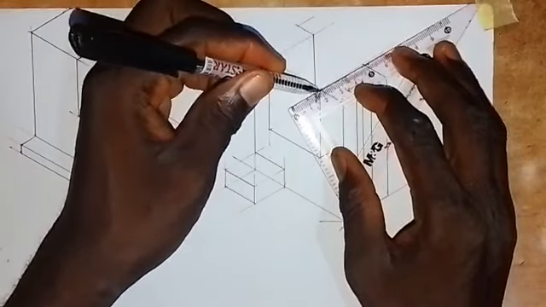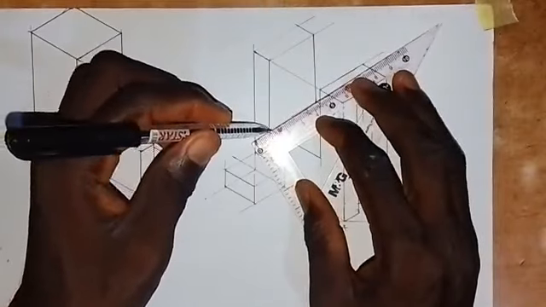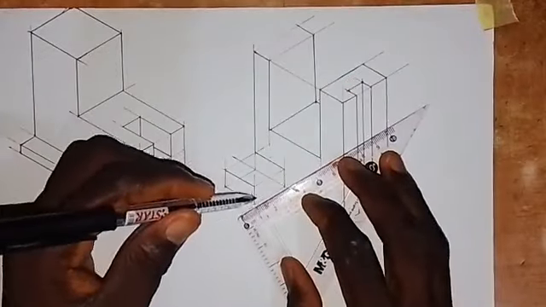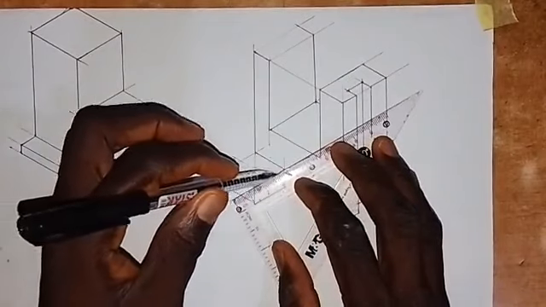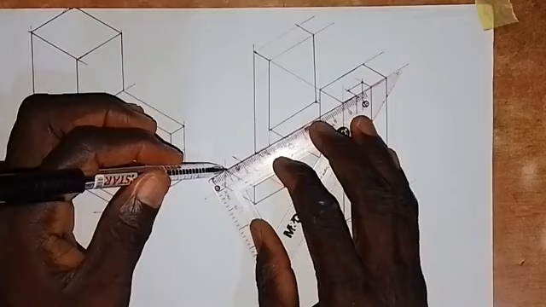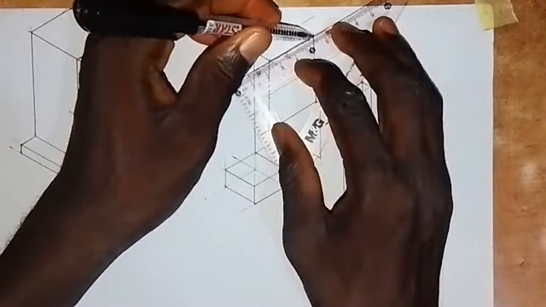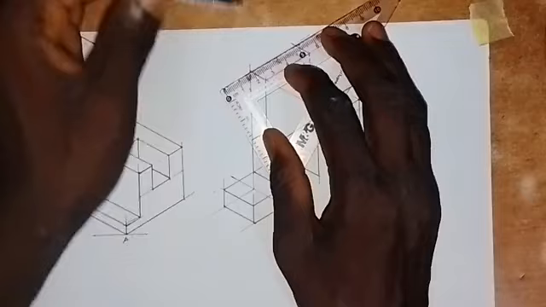Okay, so this line, and this line here. Okay, so this line also needs to be made a thick line, and this line, then this line. Okay, then coming up here, so this particular line, and then this line here.